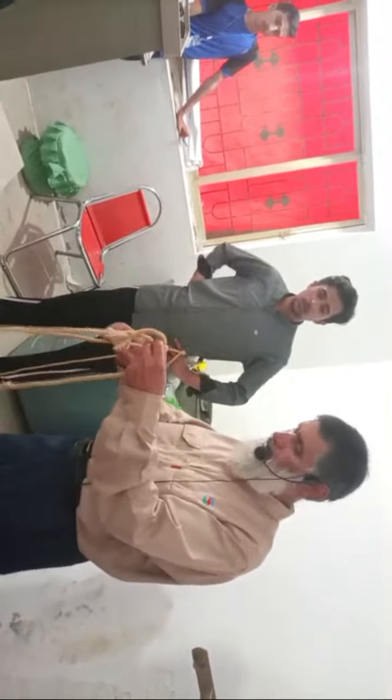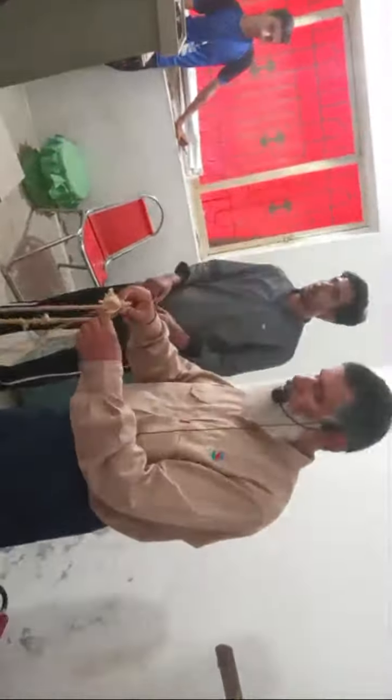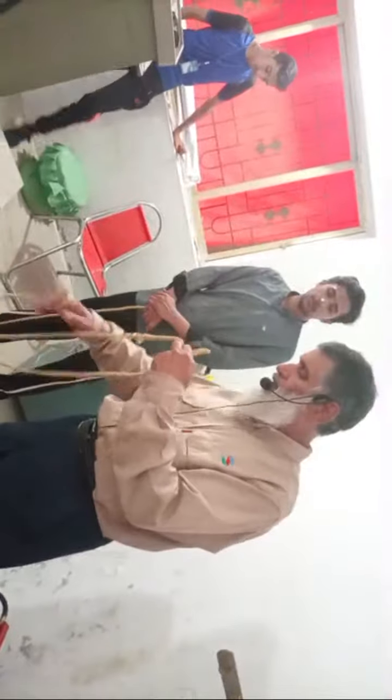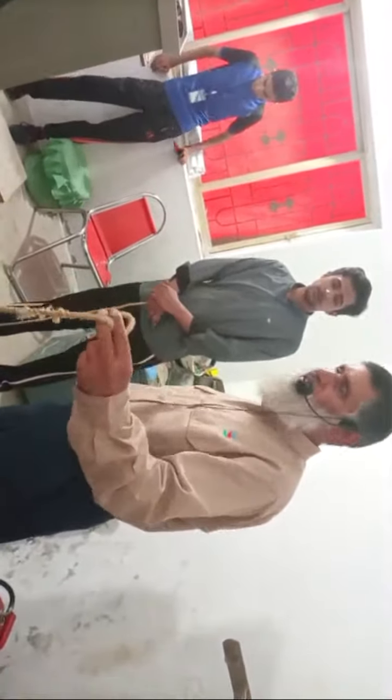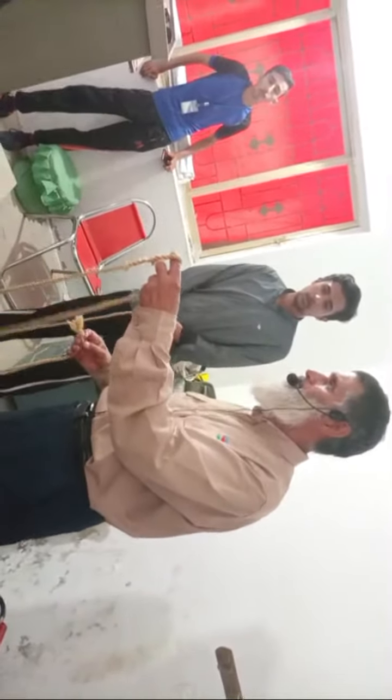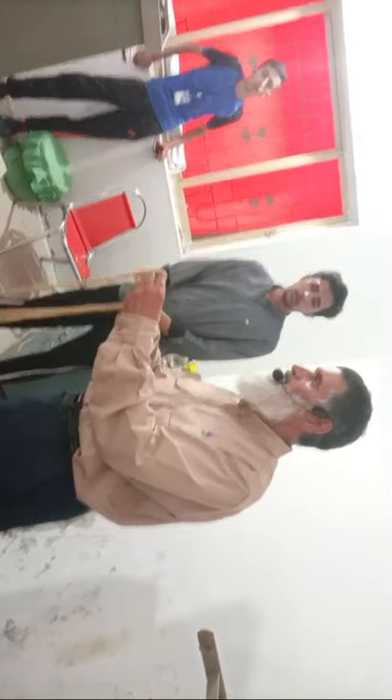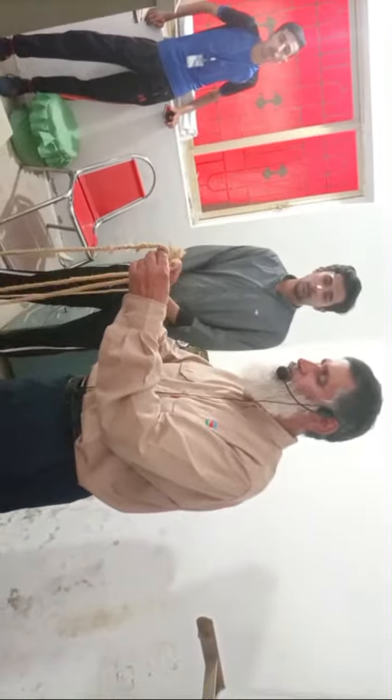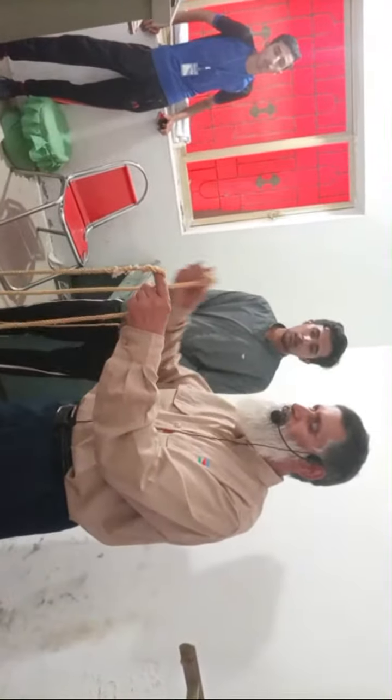He did this. This is a tree. Okay? The snake comes daily and takes milk from him, and he tried to catch that snake. How does he try to catch it? See that. He used this method.